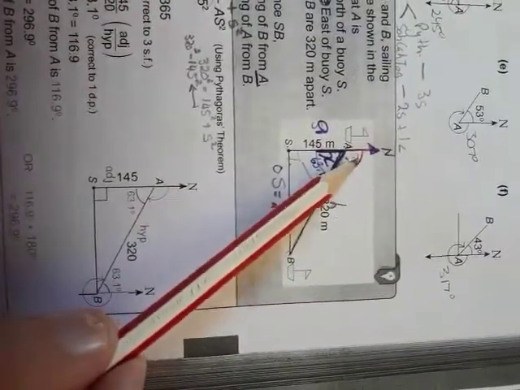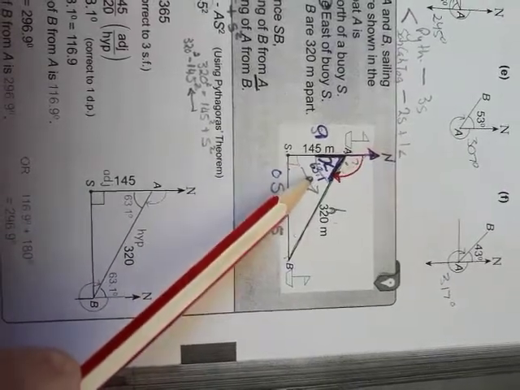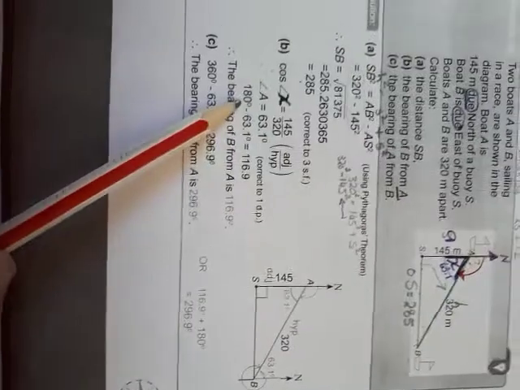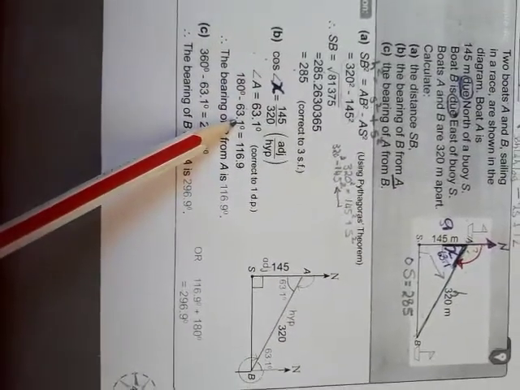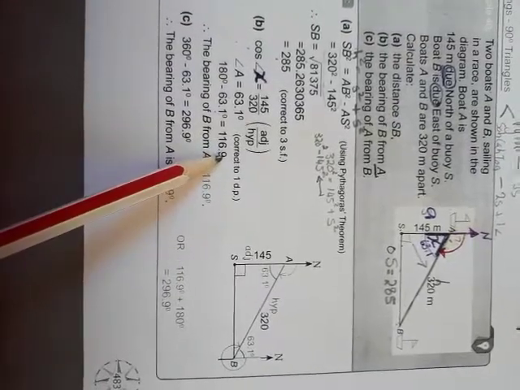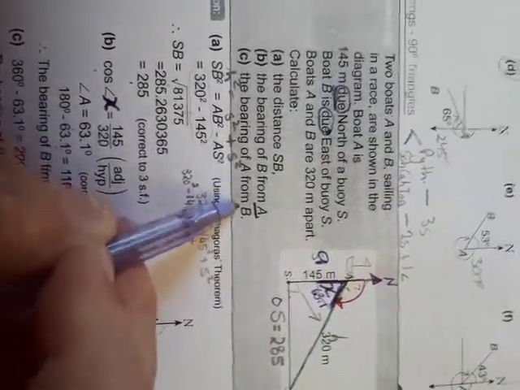And then how do you get the red one, the one that is really asked? You simply subtract 63.1 from 180. 180 minus 63.1 gives me 116.9 degrees.